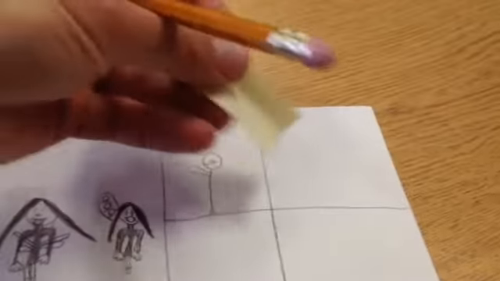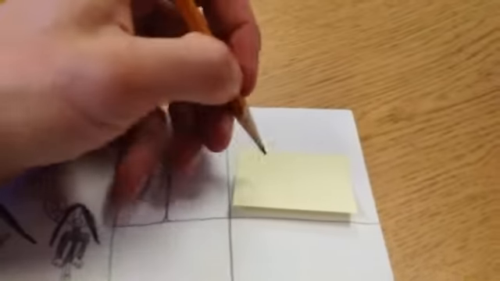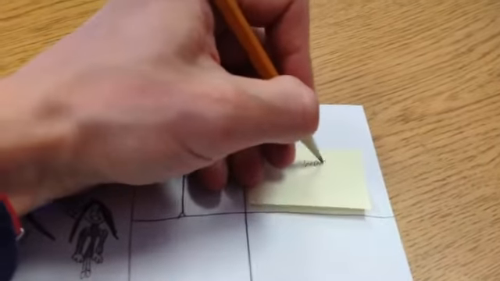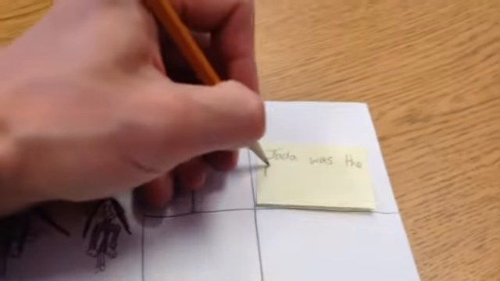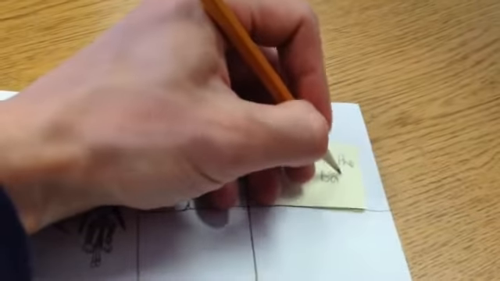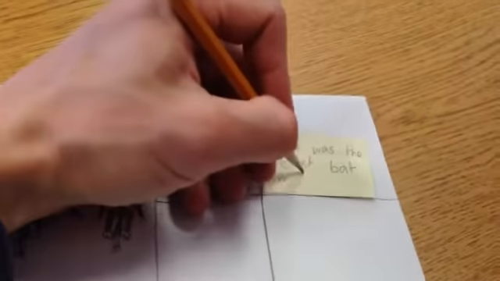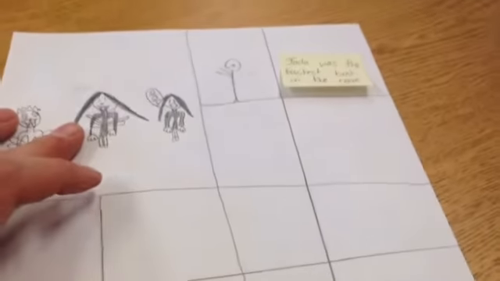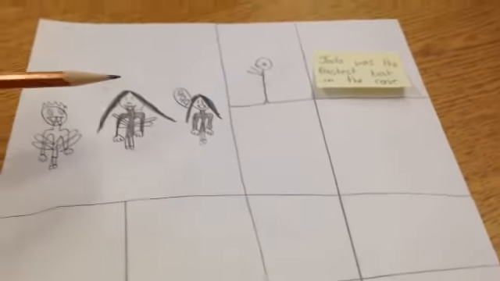So there's our opener. We're going to go with the superlative. So, Jada was the fastest bat in the cave.